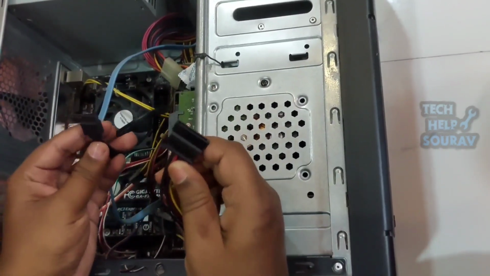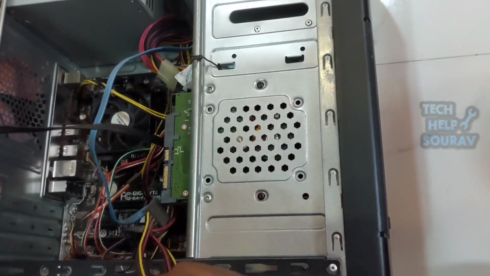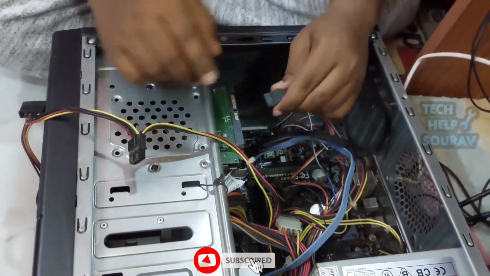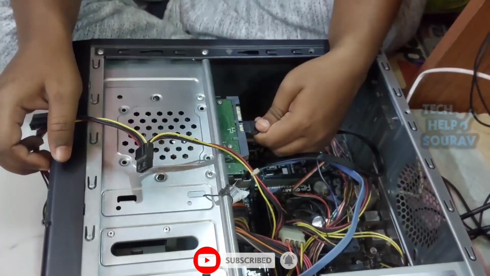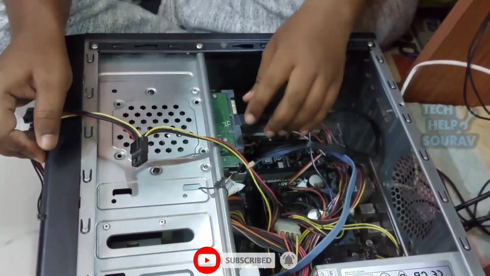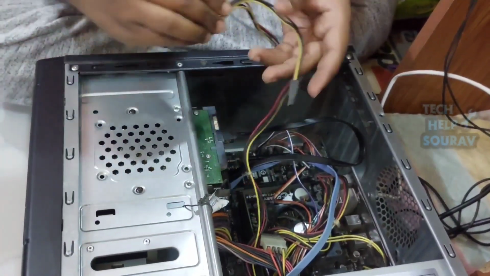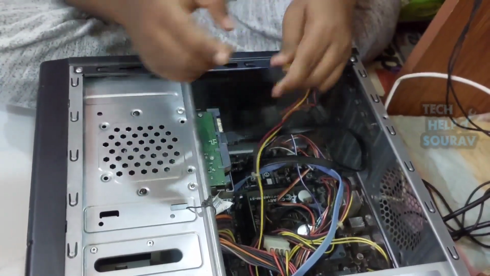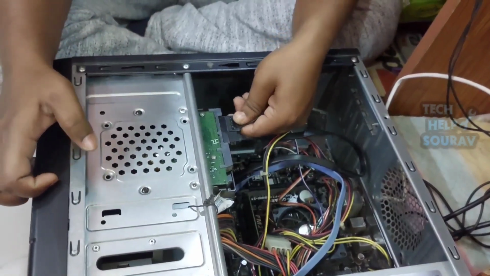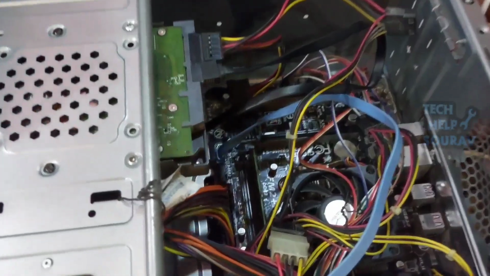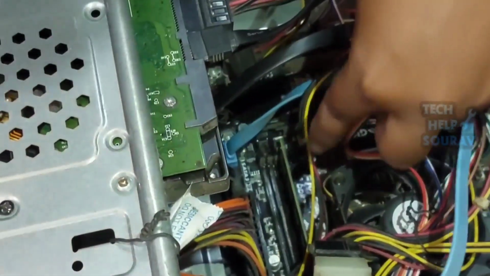What happens a lot of times is that the SATA cable and hard disk power cable lose connection. That can be a problem, or the SATA cable can be bad or the hard disk can be bad. After removing the SATA cable and the hard disk power cable, you have to reconnect them as they were. You better connect the SATA cable and the hard disk power cable to the hard disk port. Put the cable the way I put the cable, so the SATA cable or hard drive power cable is properly inserted in the hard disk port.